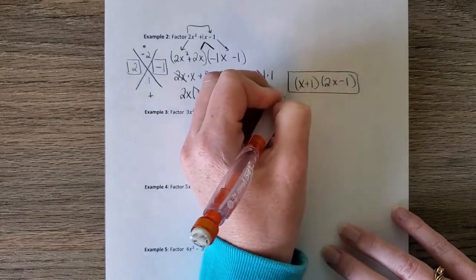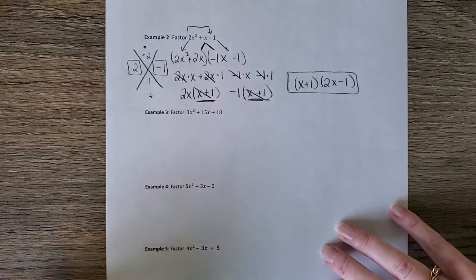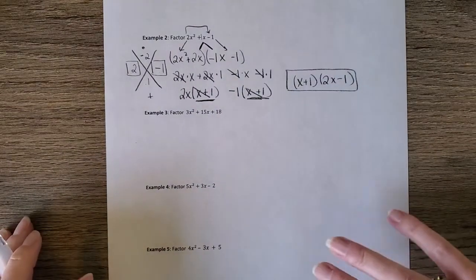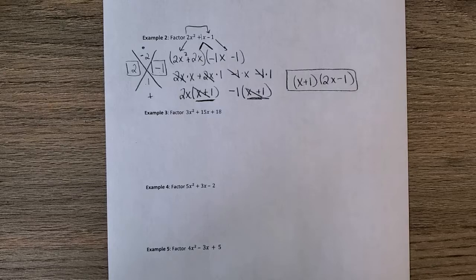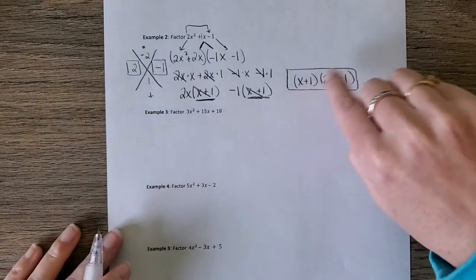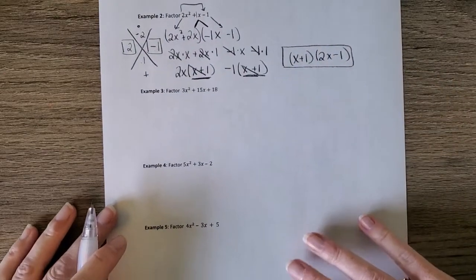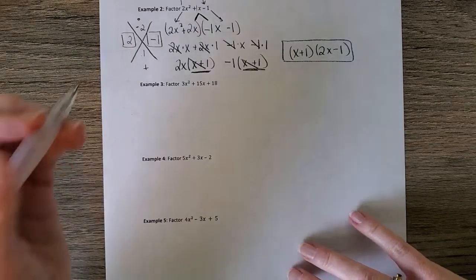And I factored. And you should really distribute and check these. Obviously, since I'm doing it, you know you got it good. Hopefully, I didn't make any silly mistakes. But when you do them on your own, you should really distribute and check to make sure they work. It's like a way to check in and know you have the right answer.